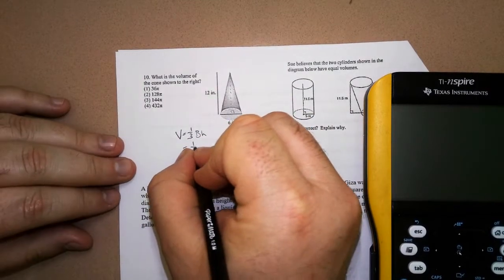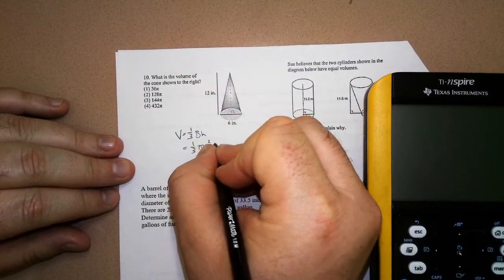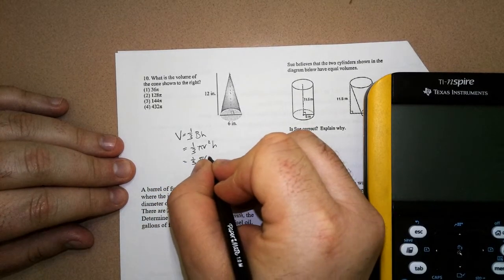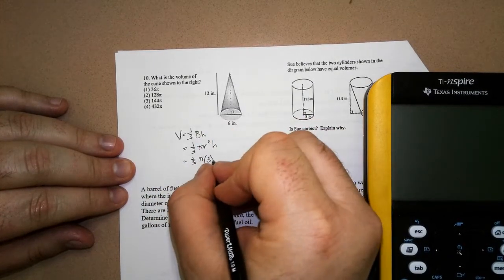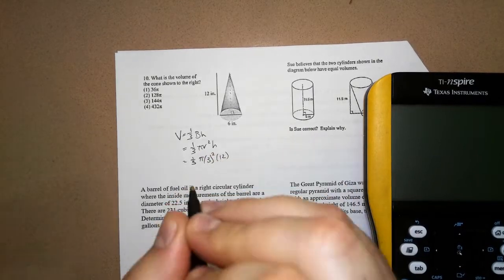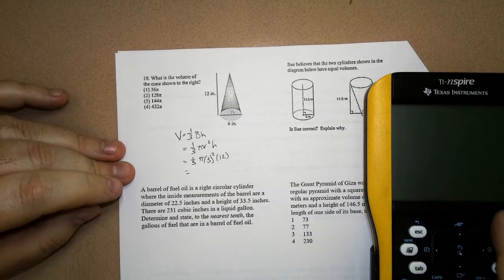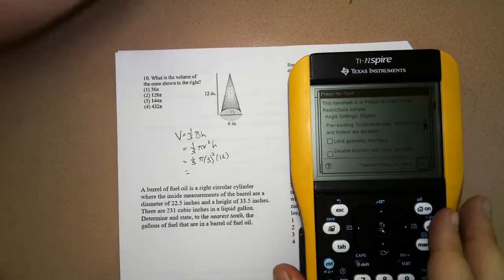and in this case, the base is pi r squared. So it's 1/3 pi r squared h. Plug in. 1/3 pi times radius, which if this is 6 for the diameter would be 3 squared times 12. Now it is in terms of pi, so we're just going to leave the pi out of the calculation on the calculator here, okay?